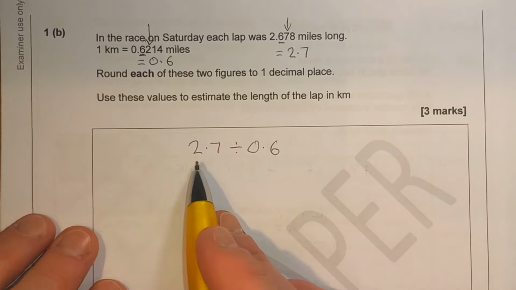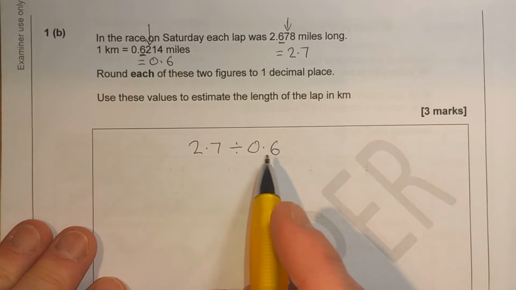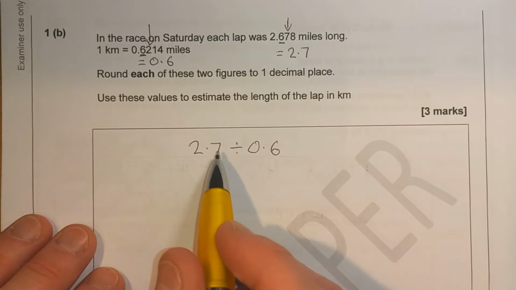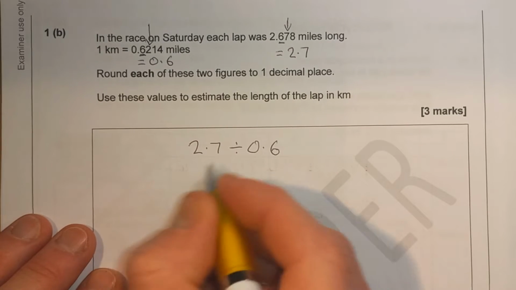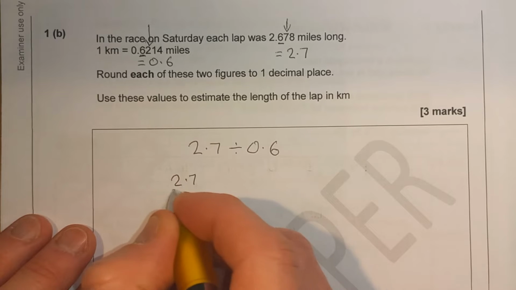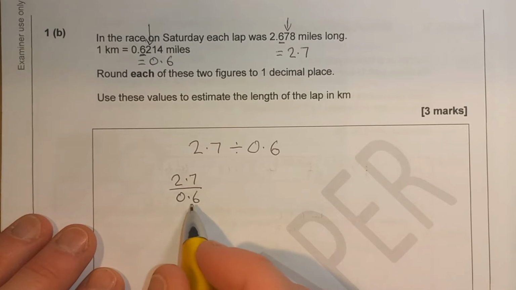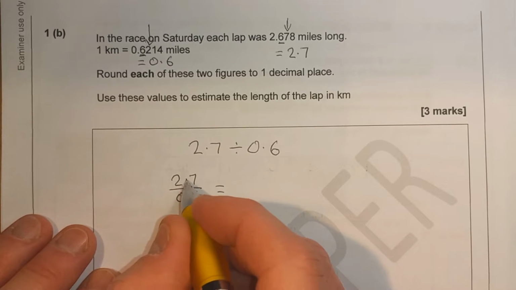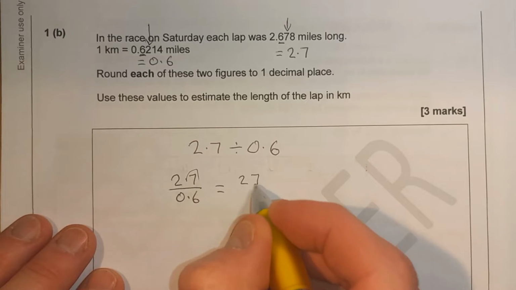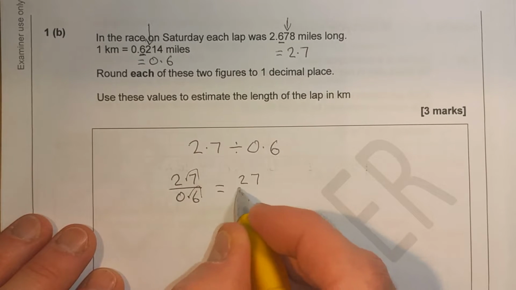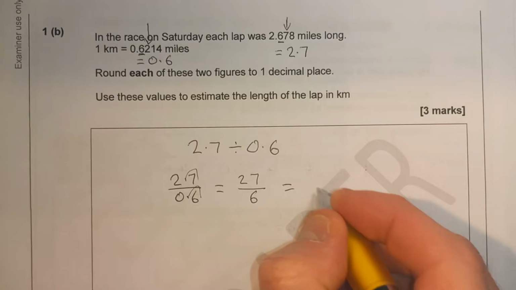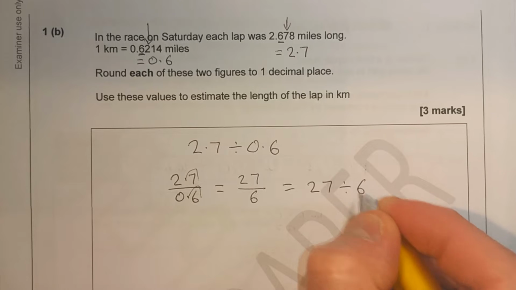Okay, now you might think 2.7 divided by 0.6 is quite hard, but what we can do is we can actually multiply both of these numbers by 10. If you think of 2.7 divided by 0.6, it's like 2.7 over 0.6. Now you'll see why this is helpful. If we multiply both numbers by 10, well, that's going to move the decimal point over there, so we're going to get 27. Move that over there, and we're just going to have 6. So 27 over 6 means exactly the same thing, but suddenly that's going to be easier to work out because we've got 27 divided by 6.